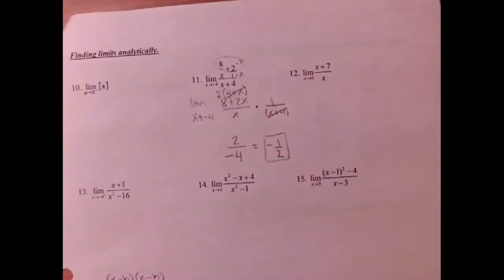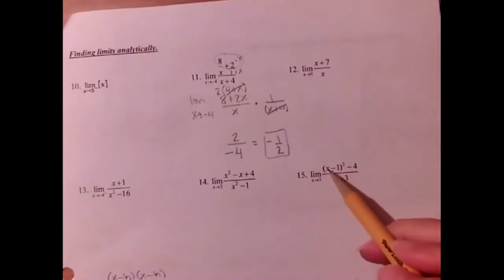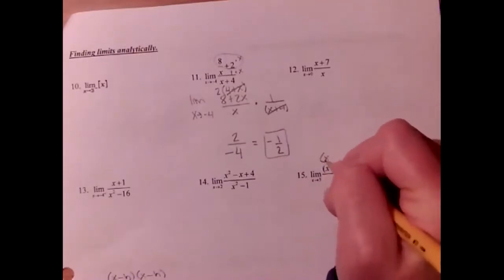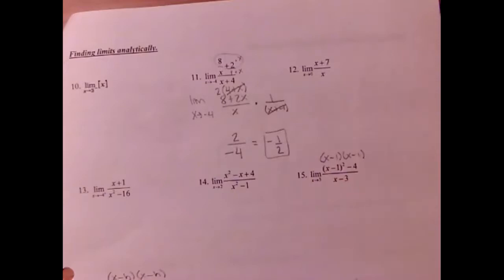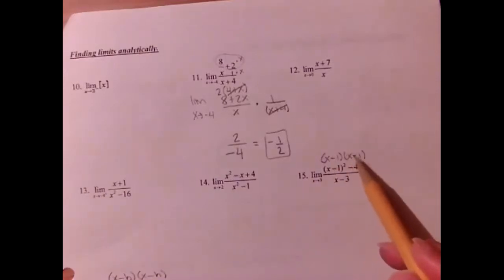So again, lots and lots of algebra in these problems. 15 is going to have a lot of algebra. You would have to multiply out this x minus 1. So distribute everything to each other and see if you can get some stuff to cancel out.